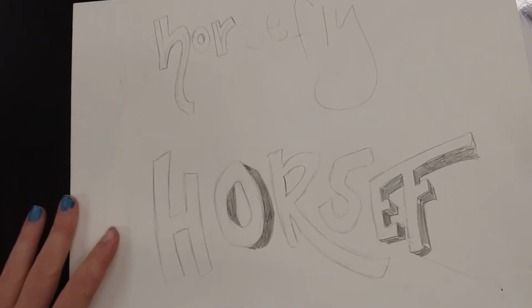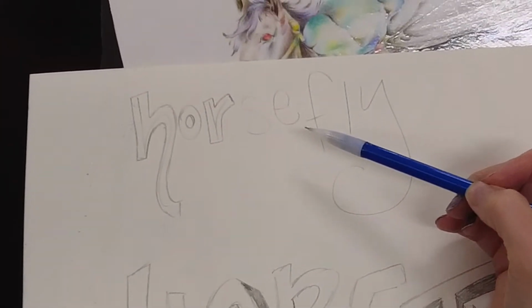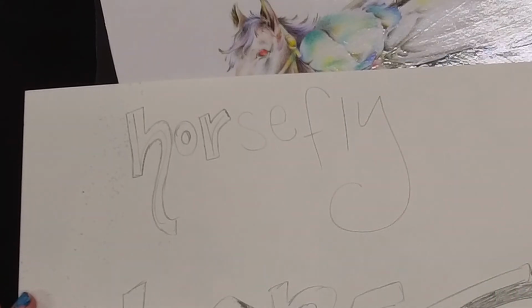The first thing I'm going to do is show you a little more on this step, which is creating your letters and turning them into block letters, because each letter you use needs to be a shape. You cannot show linear perspective with a letter that is just a line. So for any type of letter you want to do, you have to figure out a way of turning it into a shape.